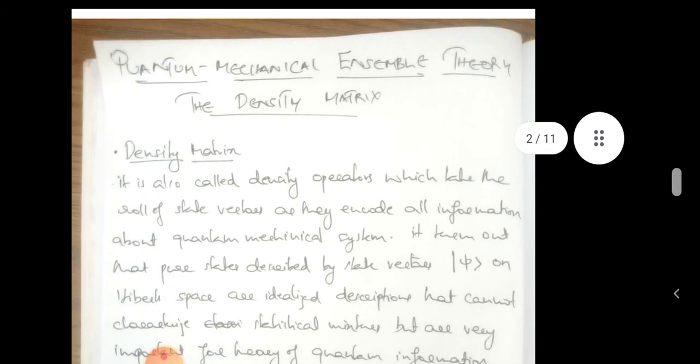ടോപ്പിക് എന്ന് പറയുന്നത് ക്വാണ്ടം മെക്കാനിക്കൽ എൻസംബ്ലെ തിയറി ദ ഡെൻസിറ്റി മെട്രിക്സ് ആണ്. സോ ഒരു ഡെൻസിറ്റി മെട്രിക്സ് എന്താ നമുക്ക് നോക്കാം. സോ ഇറ്റ് ഈസ് ഓൾസോ കോൾഡ് എ ഡെൻസിറ്റി ഓപ്പറേറ്റർ which actually plays the role of a state vector, as they encode all the accessible information about a quantum mechanical system.